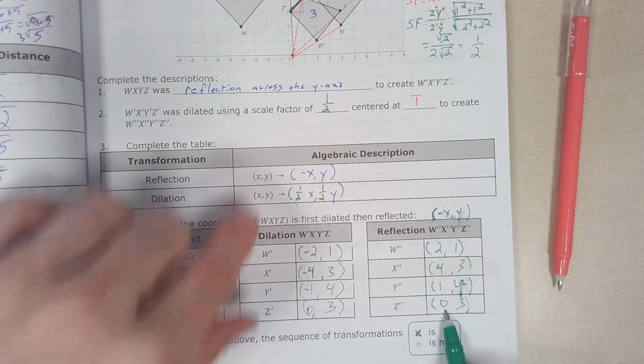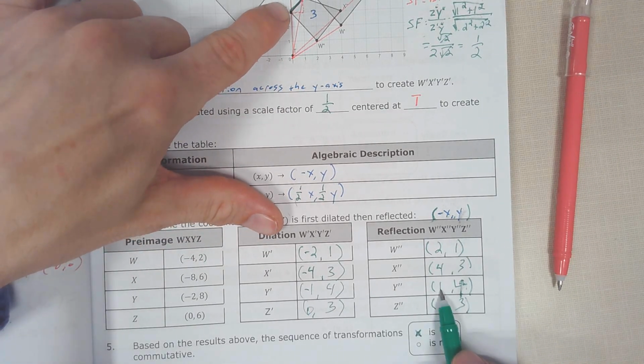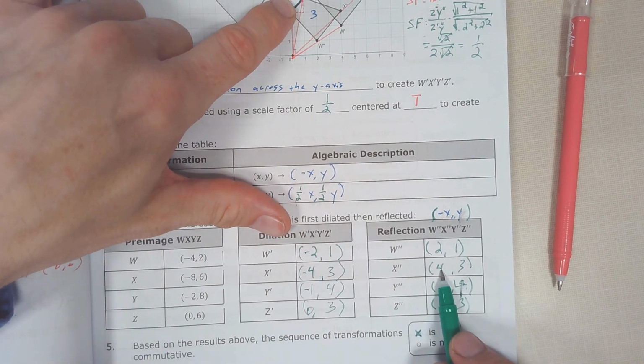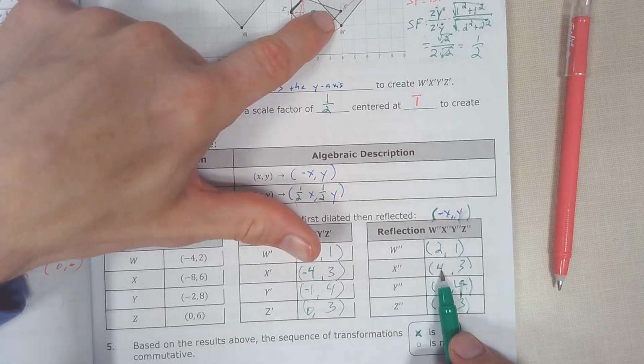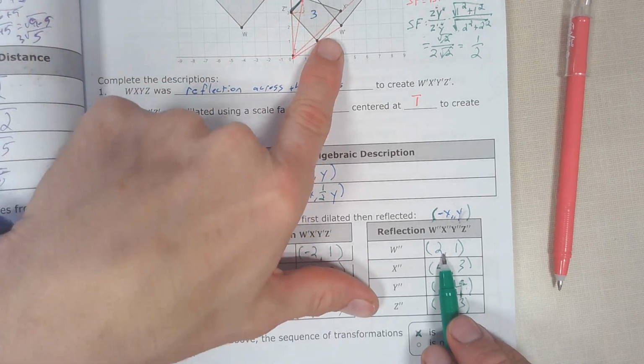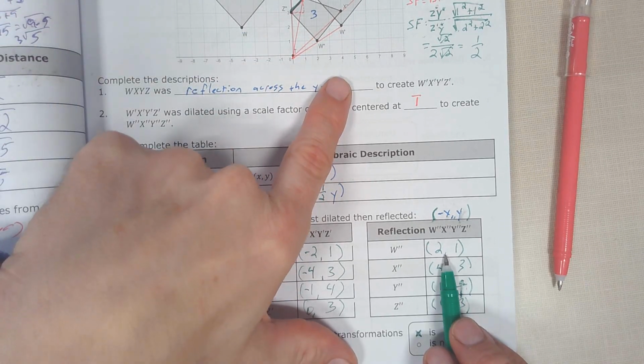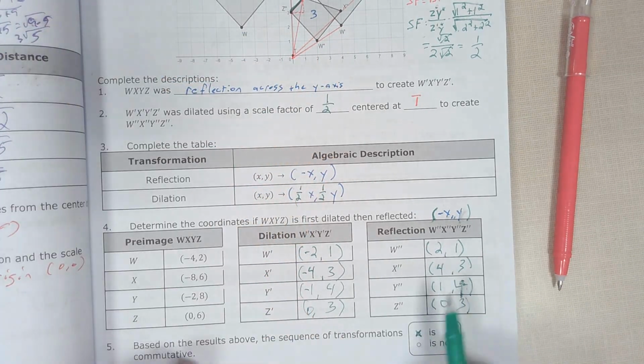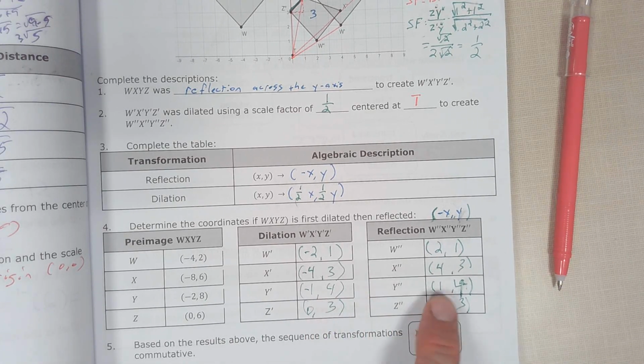You can look at 0 and 3, same spot. Y is 1 and 4, X prime is 4 and 3, and W is still 2, and W prime is still 2 and 1. So no matter if I did this one first and then this one, or this one first and then this one, they end up in the same spot.